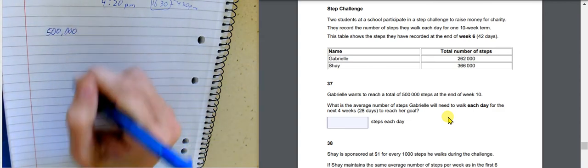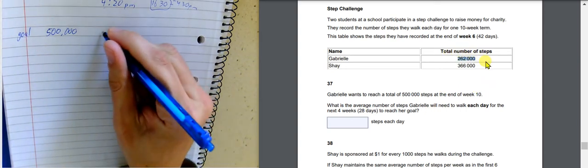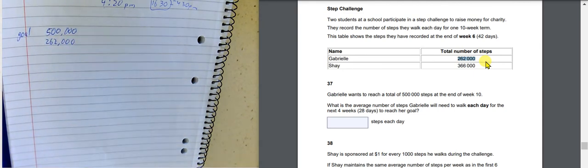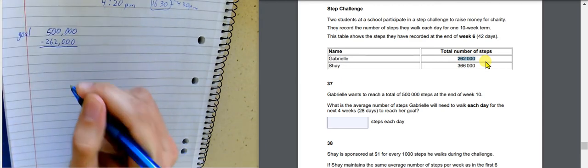What is the number of steps Gabrielle will need to walk each day for the next 4 weeks to reach her goal? So she wants 500,000. That is the goal. And at the moment, Gabrielle has 262,000. So it would make sense that I subtract, because we've already done 262,000. That's 262,000 out of that 500,000 that we do not need to do. So we need to figure out how much we do need to do.